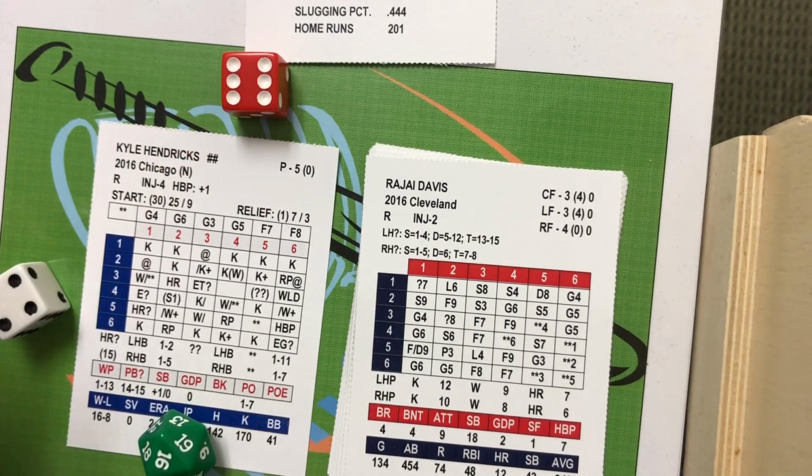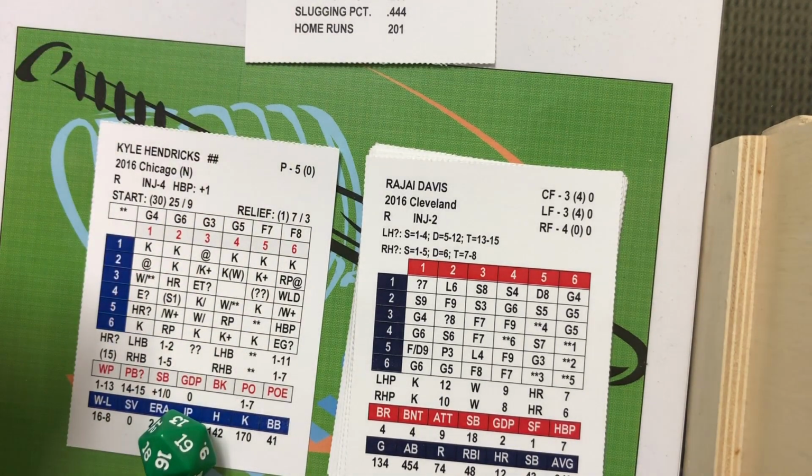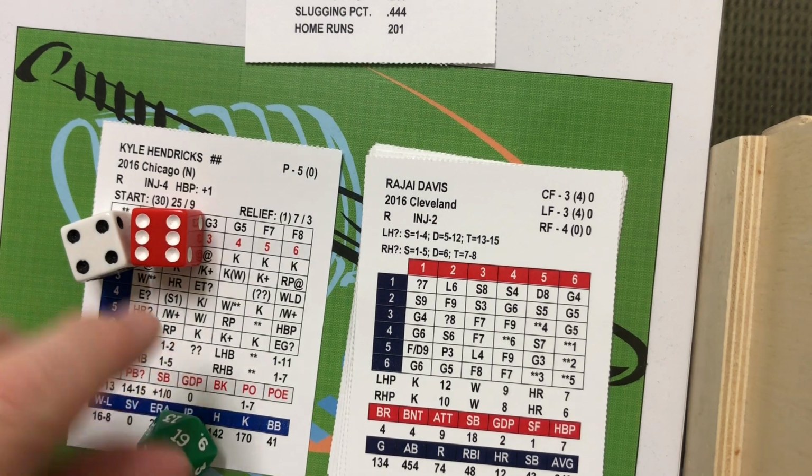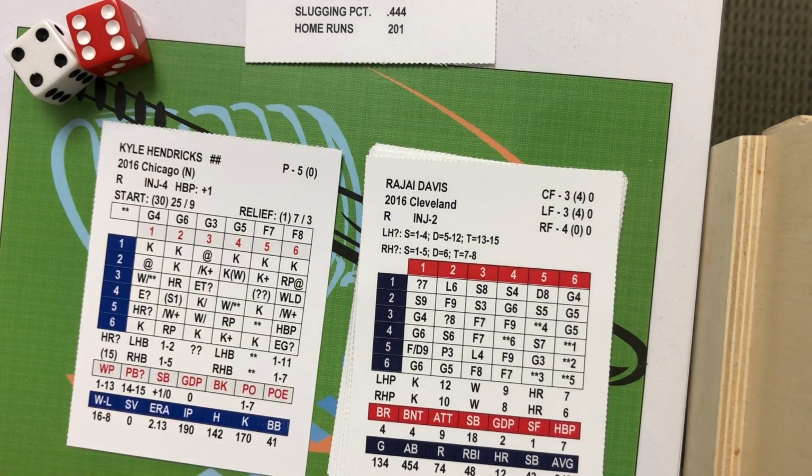Hendricks winds and delivers a walk check, and sure enough, Davis does walk. So that's going to give Cleveland all sorts of ideas about stolen bases. Davis led the American League in 2016 in stolen bases with 43, so he's going to try for the jump.